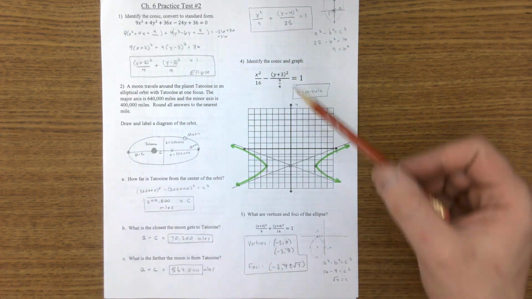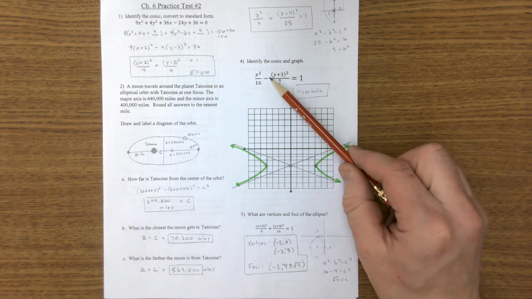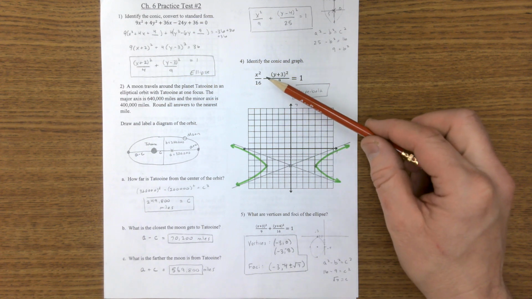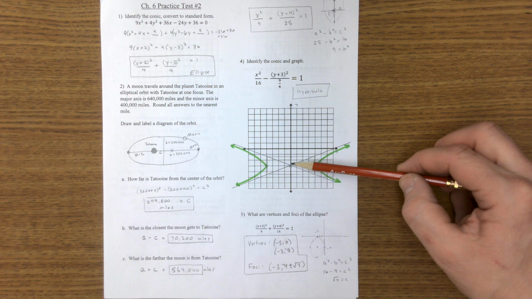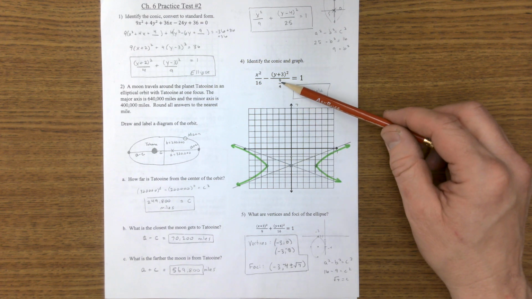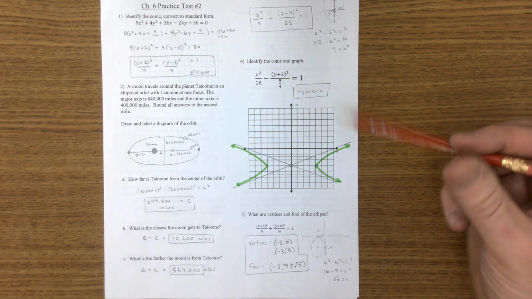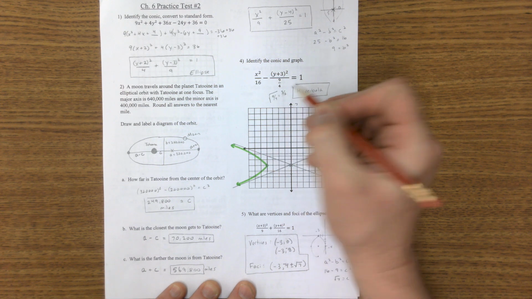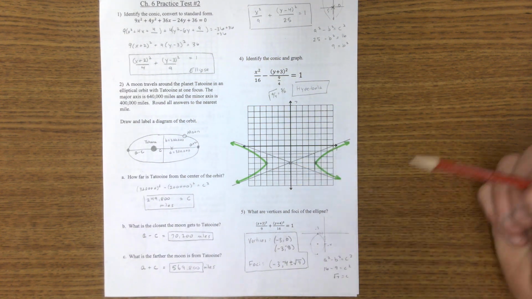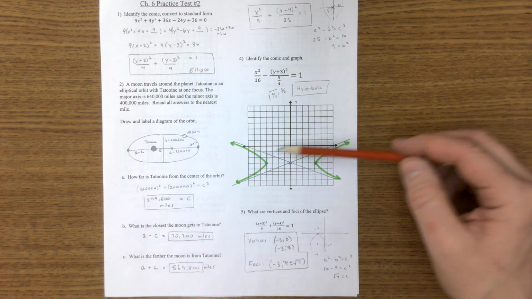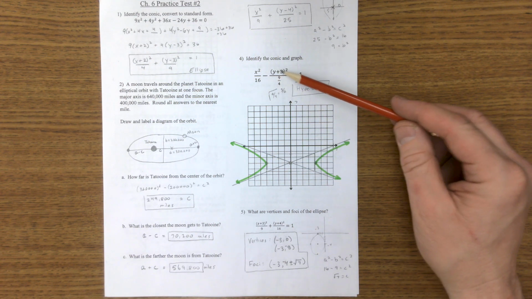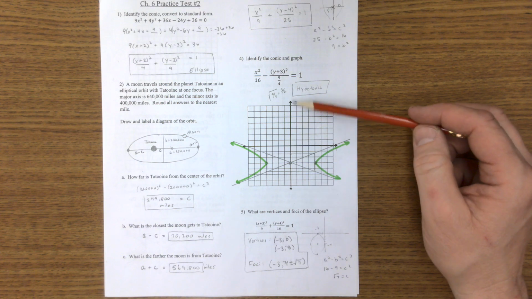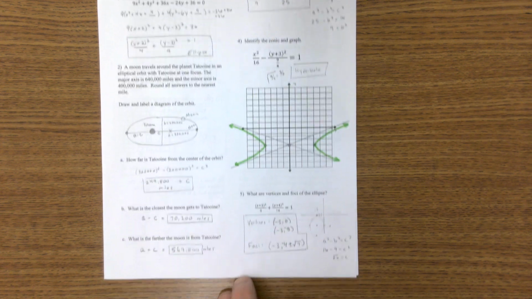Identify the conic here. It is a hyperbola because it's minus. In the x direction, I go 4 from the center. In the y direction, I go the square root of 9/4, which is 3/2. That's 1.5 from the center. And the graph is not going with the y direction, the y-axis, but it's going with the x.